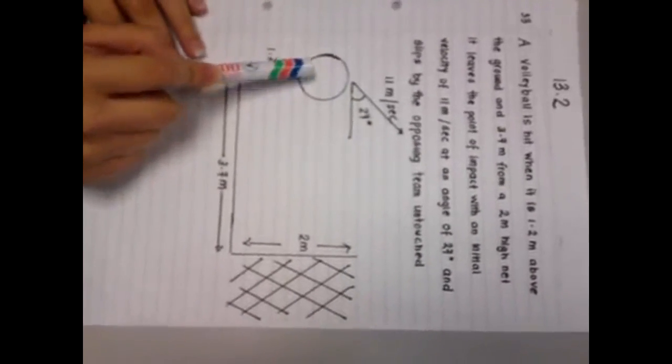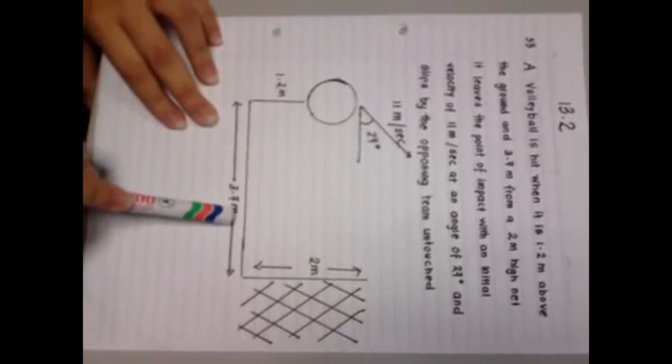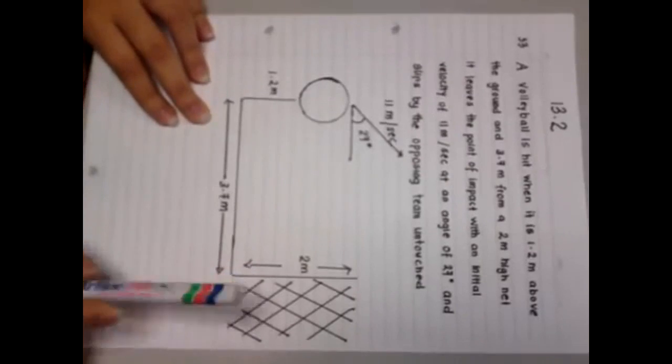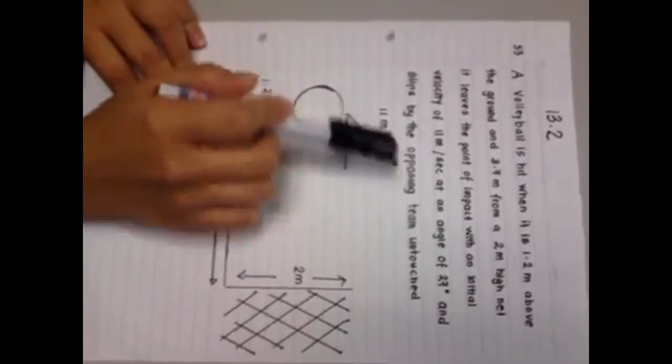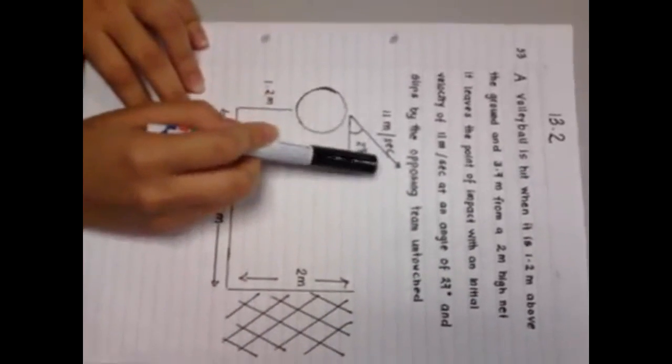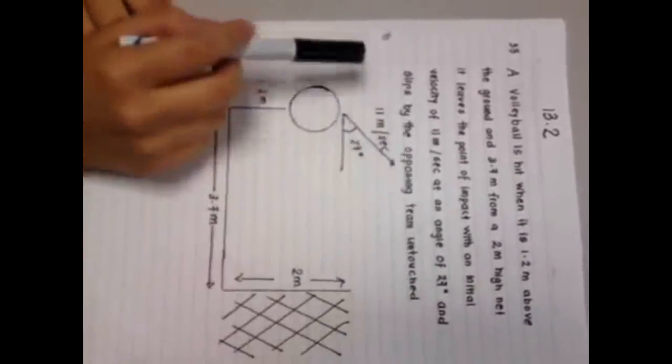Okay. So this is chapter 13.2, question 33. There's a volleyball. It's hit when it's 1.2 meters above the ground and 3.7 meters from a 2 meter high net. It leaves the point of impact with an initial velocity of 11 meters per second and at an angle of 27 degrees, and is slid by the opposing team untouched. So the first question, we have to find the vector equation.